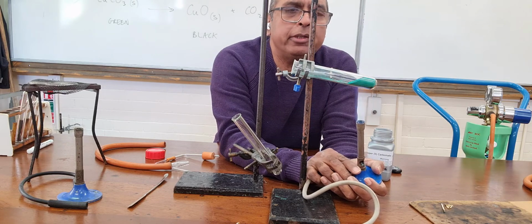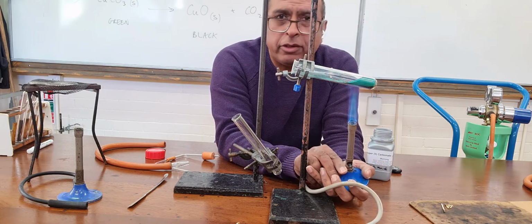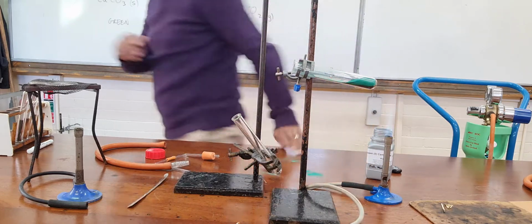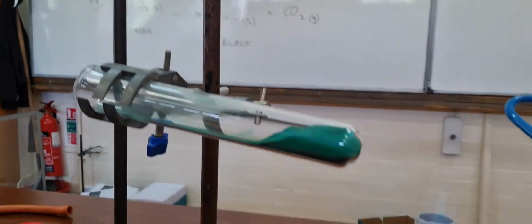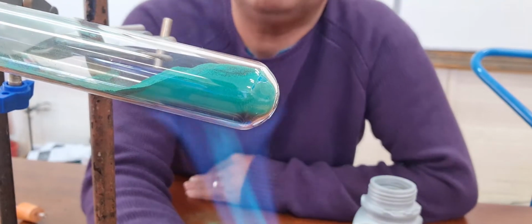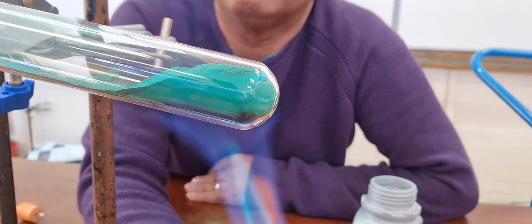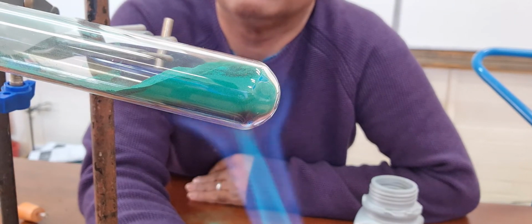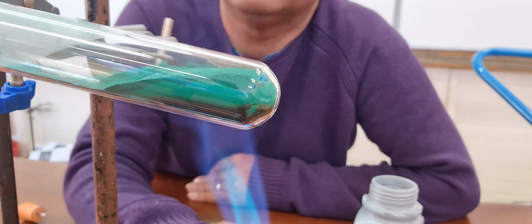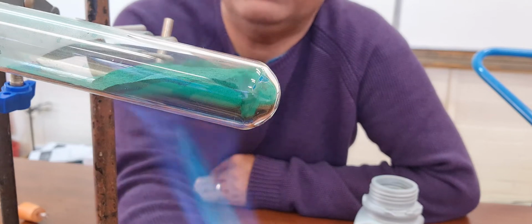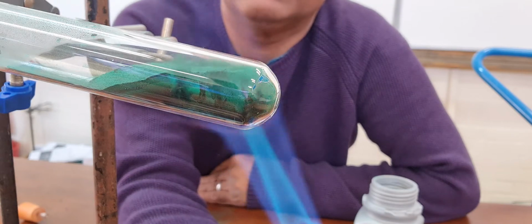Bubble. The bubbles there, you see all that bubbling that's going on? See if I can get the camera a bit closer. I want you to see this bubbling. The bubbling is going on there, because the gas is coming up. And the hot parts of this powder are going black.